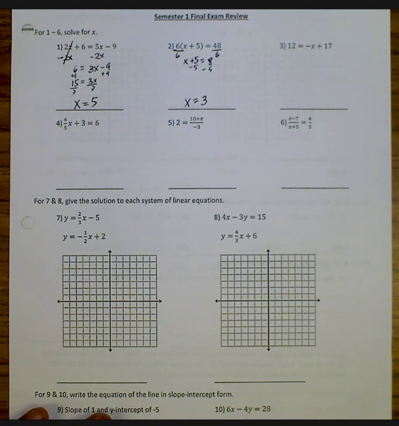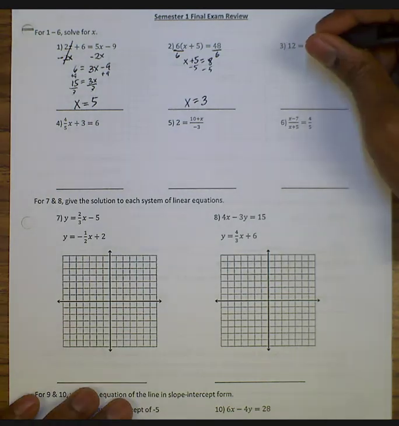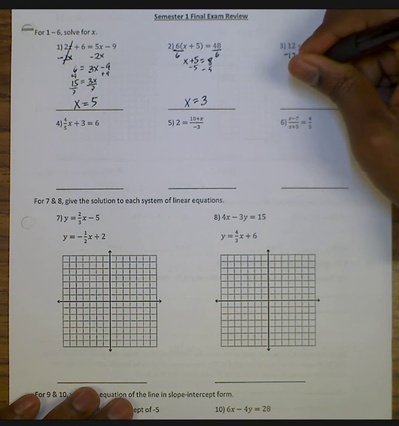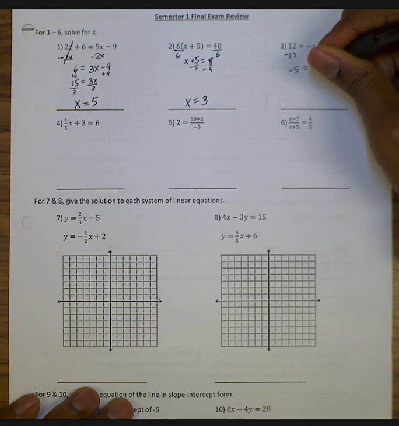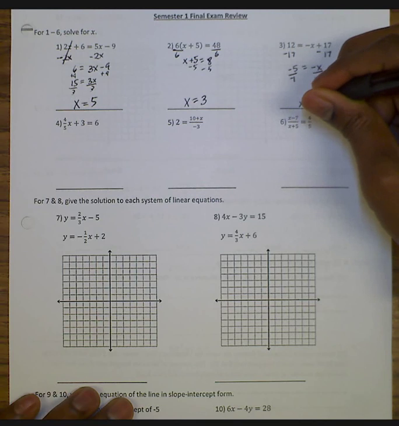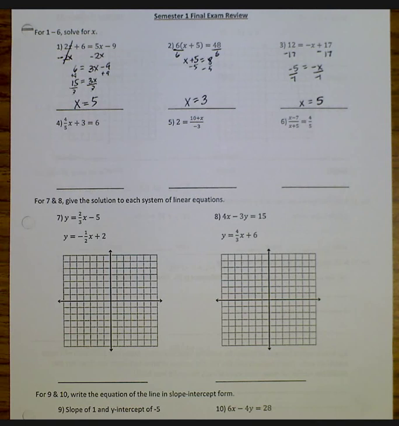Number 3, getting x by itself, I am going to subtract 17 from both sides. That'll leave me with negative 5 equals negative x. And then to get x all the way by itself, I'm going to divide by negative 1. That'll make x positive. That 5 is now positive. X equals 5.